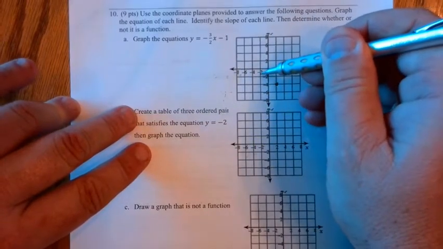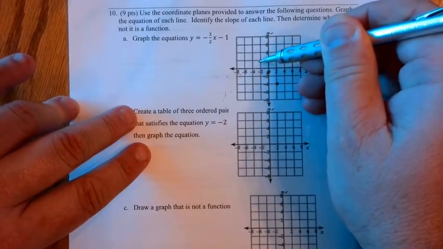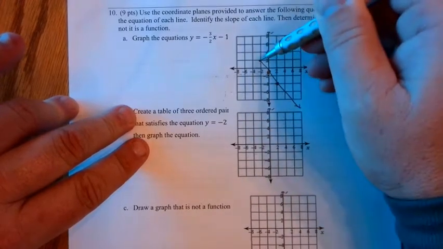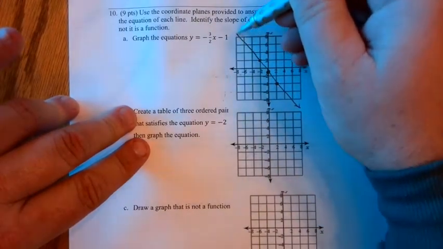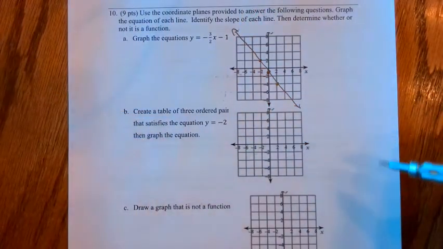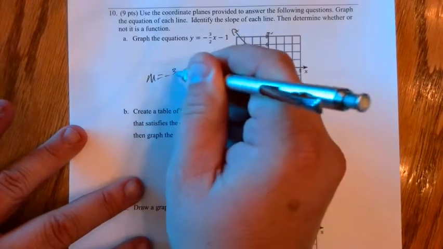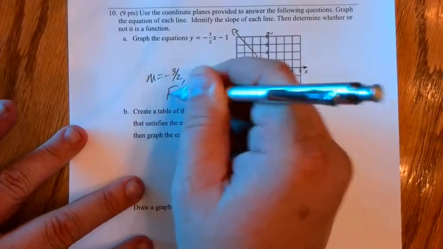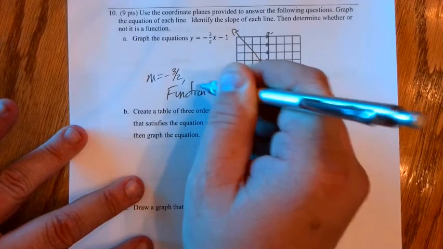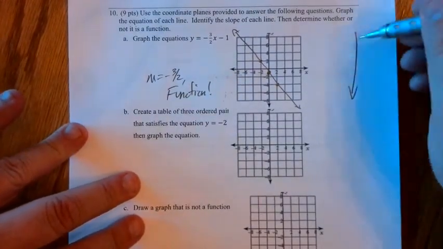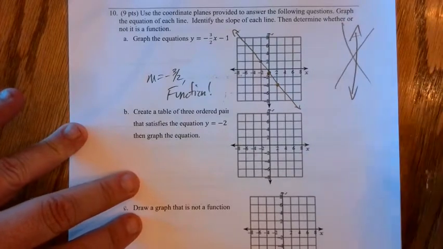And I like to do a couple of dots on my lines nice and straight. Otherwise, I might use something like your ID card or something like that to make a line. Okay, graph the equation. The slope is -3/2, and yes, it's a function. All lines are functions other than, say, a vertical line. That would be not a function.